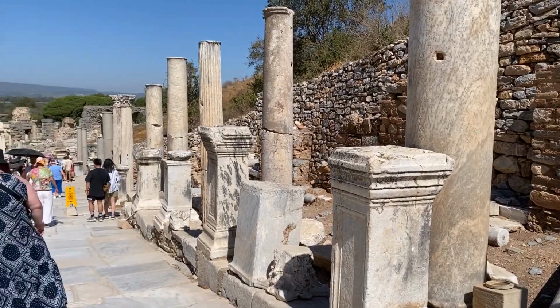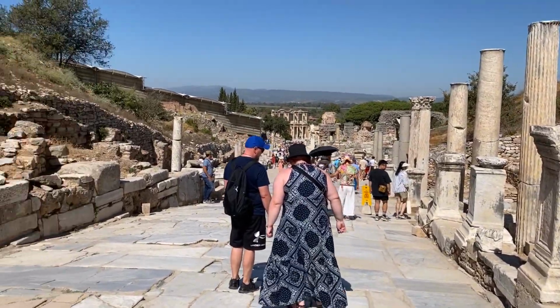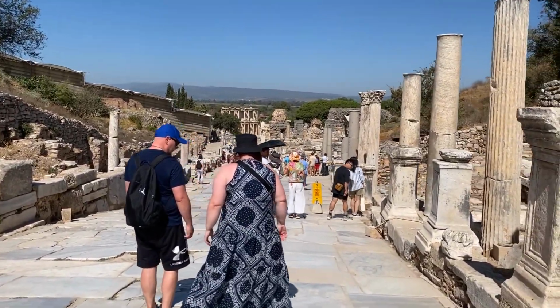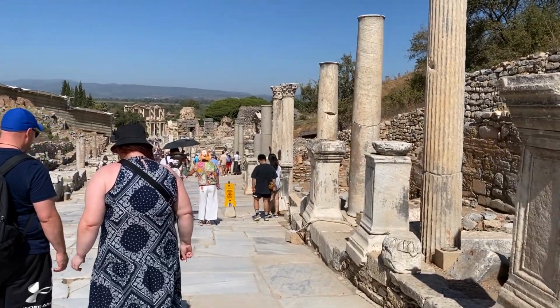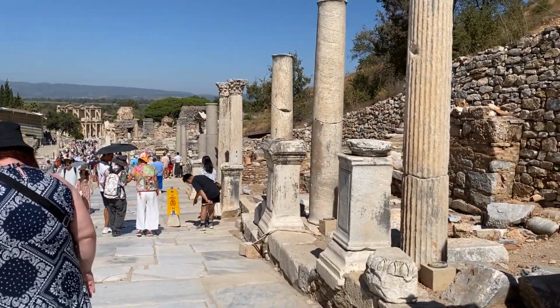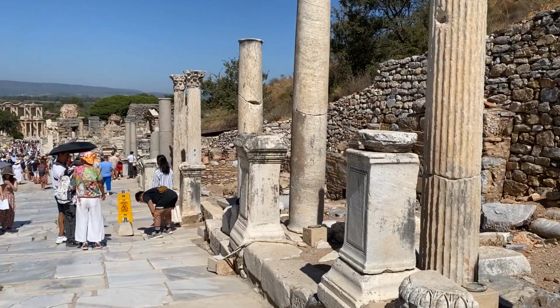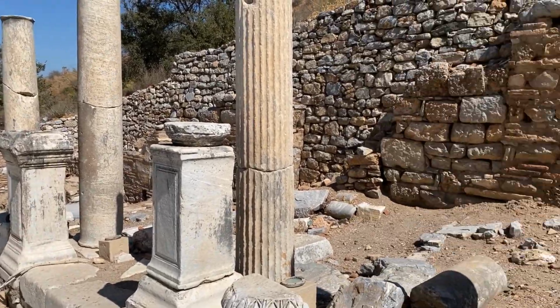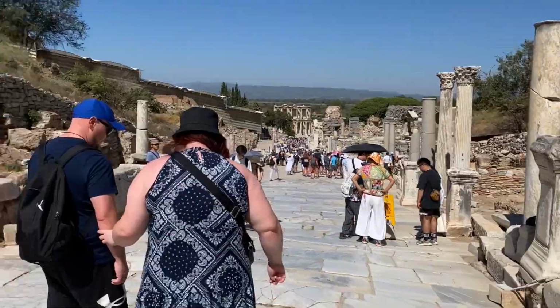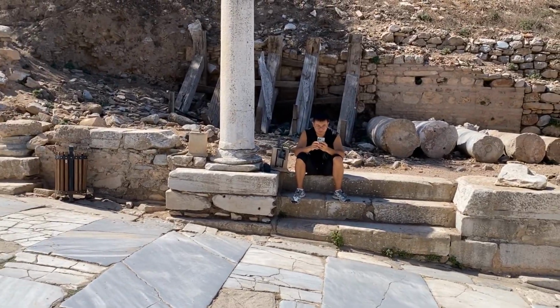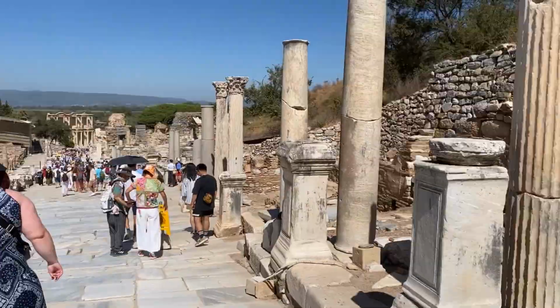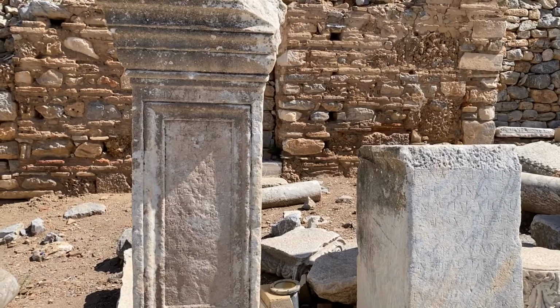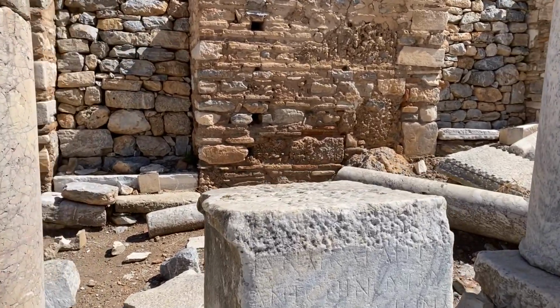Careful, it can be slippery. Also the same on the right hand side, you can see 2 layers of wall. One wall close to us with bricks.